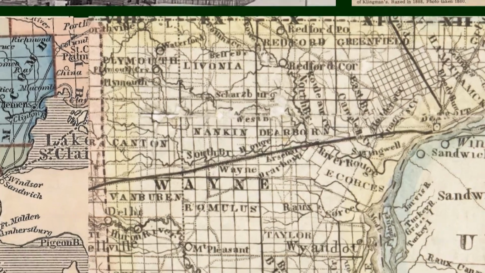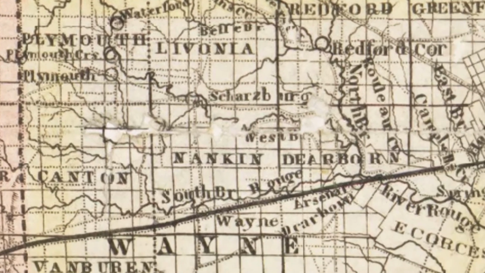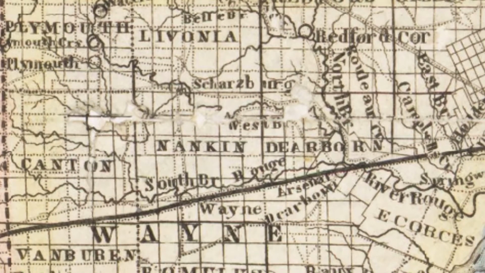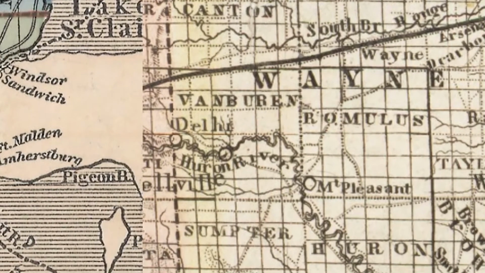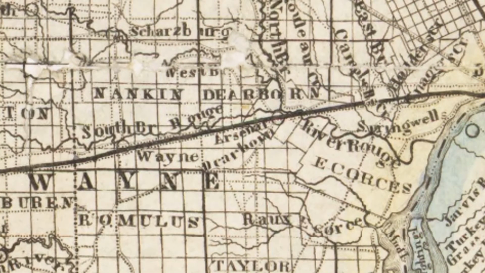Here's a place called Waterford, just north of Plymouth. I thought Waterford was further north, our Waterford today. But here they had Waterford back then. Scharsburg, which is in Livonia Township. Just the various names just pop out. Delhi, over here in Van Buren Township. Here's Arsenal, over here near Dearborn.